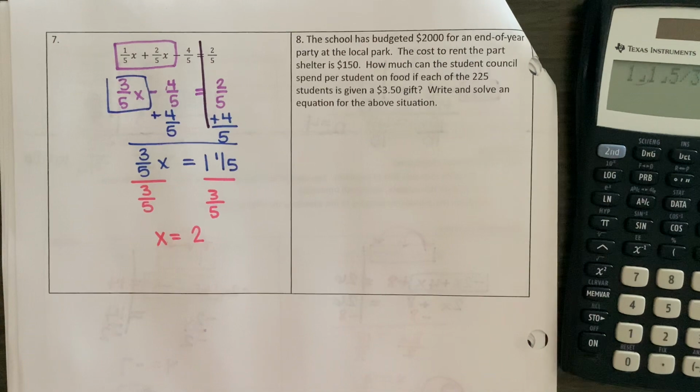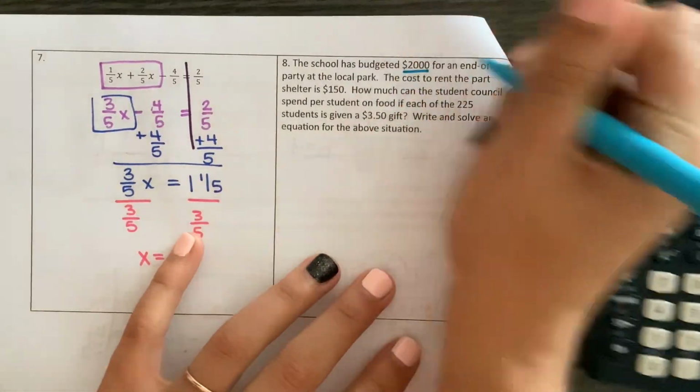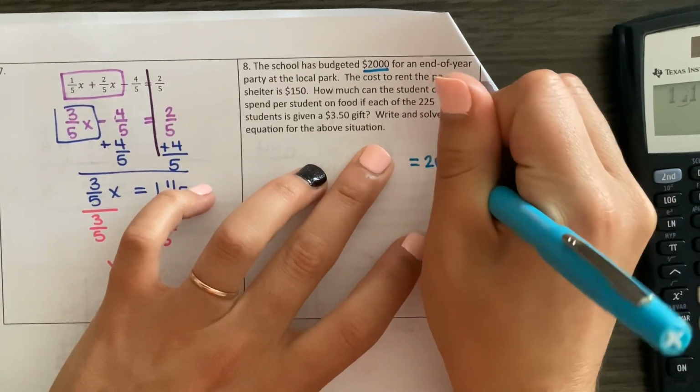Okay, last one. The school has budgeted $2,000 for an end-of-year party at a local park. The cost to rent the park shelter is $150. How much can the student council spend per student on food if each of the 225 students is given a $3.50 gift? So again, the very first thing that I do is I find my total. My total that I can spend is $2,000. So I'm going to equal the entire equation to $2,000.